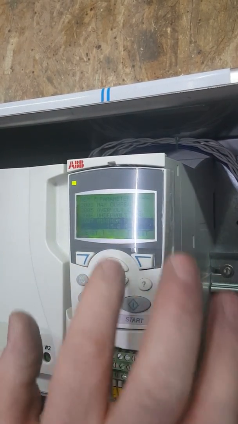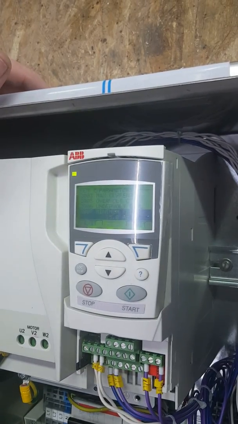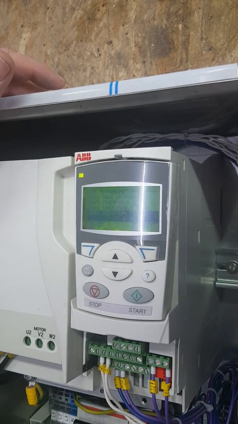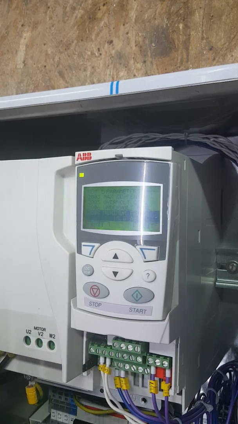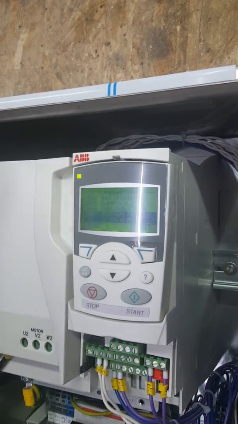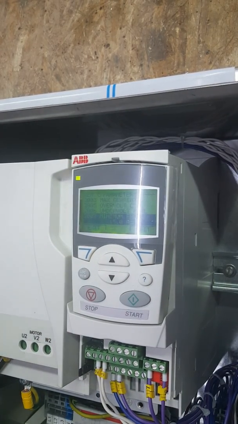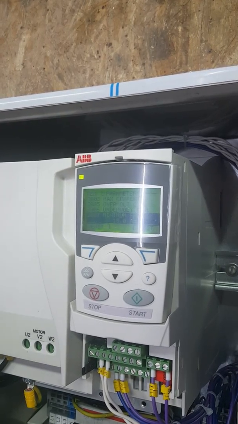Then min frequency, the limit, 15 hertz. It's a minimum. Normally you can set it up to 16, 17, 18. And when you set 15 here, you can't go down to 14 or 12 or 10. It's a limit. You need a minimum speed for cooling the motor with the fan blade on top of the motor.